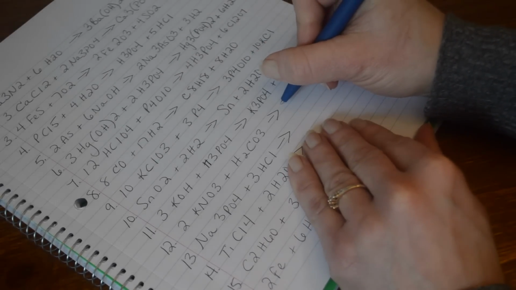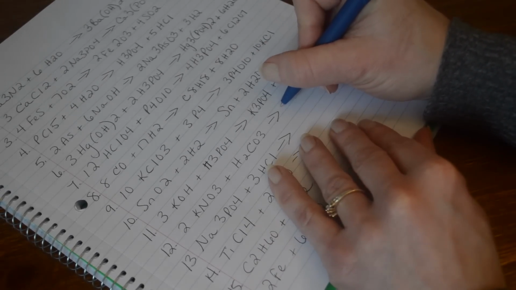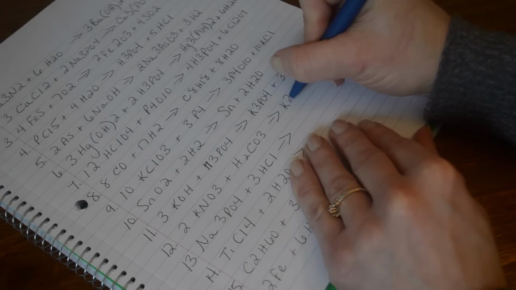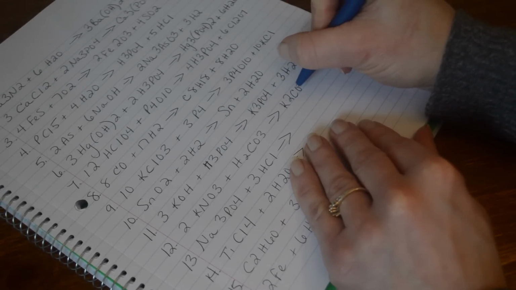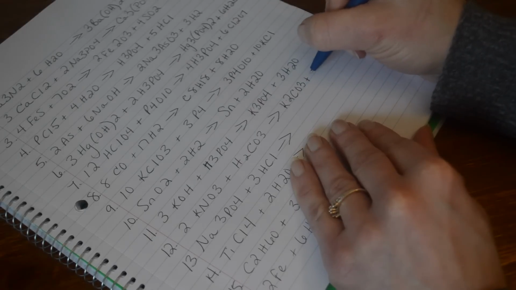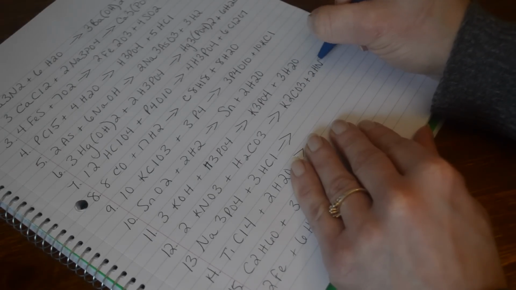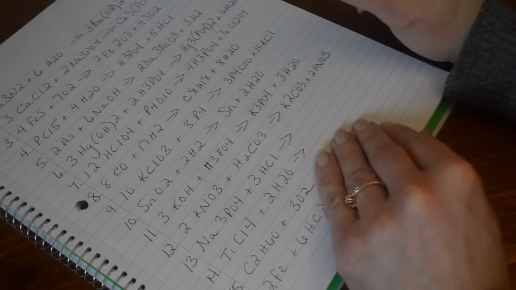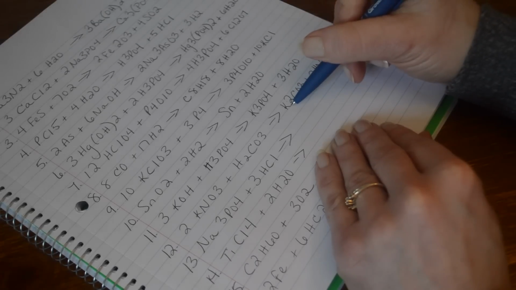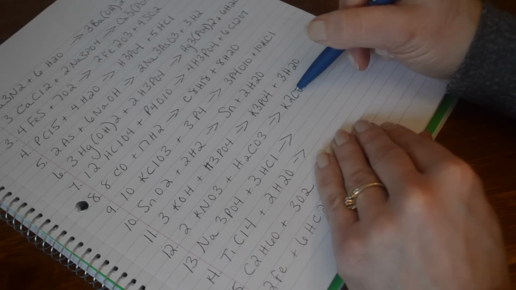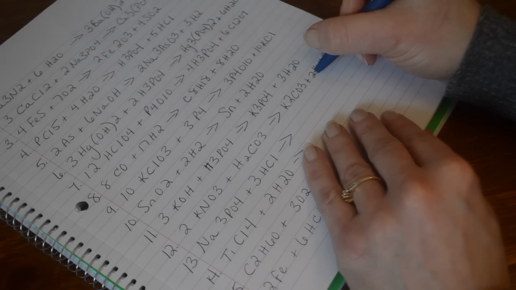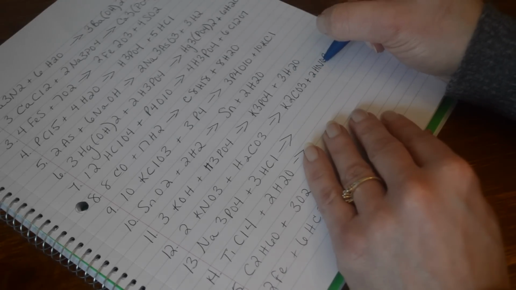And the product for this reaction is K2CO3 plus 2HNO3. Okay, again, that's K2CO3 plus 2HNO3.